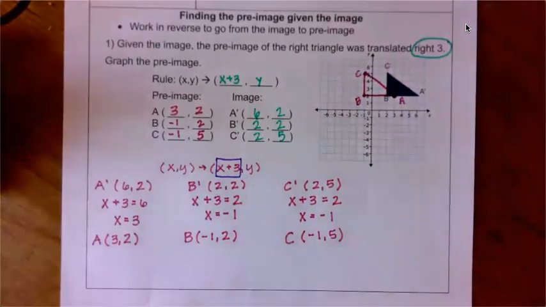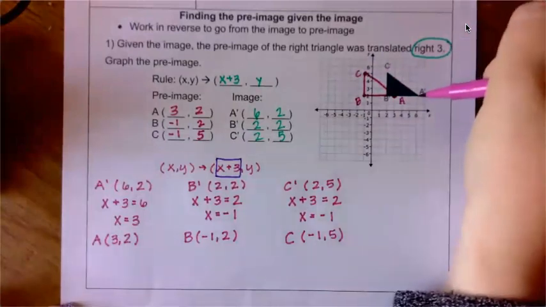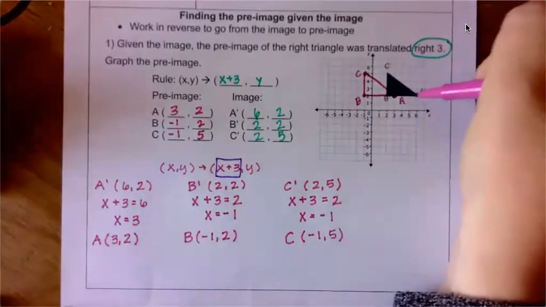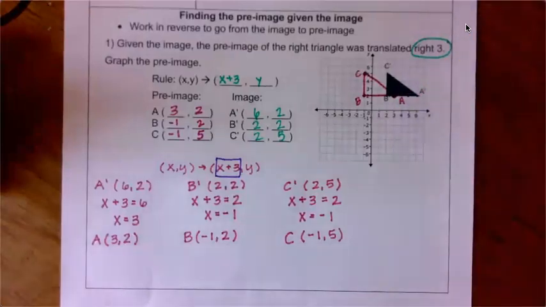Also, like we did with the last lessons, you could count. So if I know that my A prime coordinate, I added 3, then to get the pre-image, I would go backwards 3. So same thing, however you want to do it. If you're given the graph, you can count. You just have to remember to count in the opposite direction.